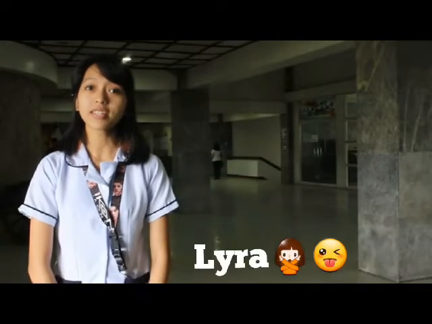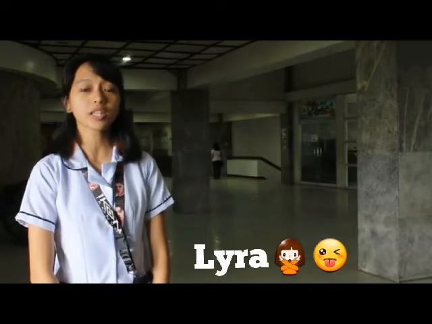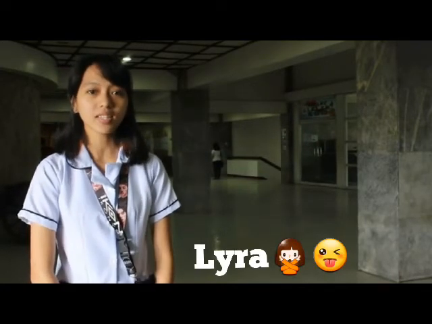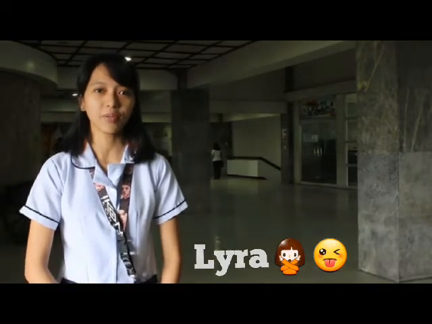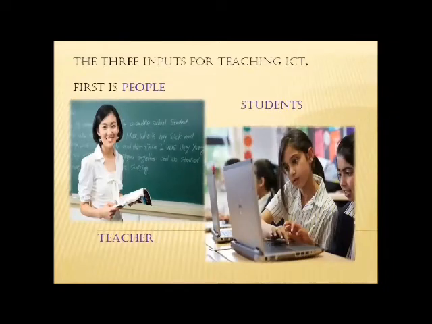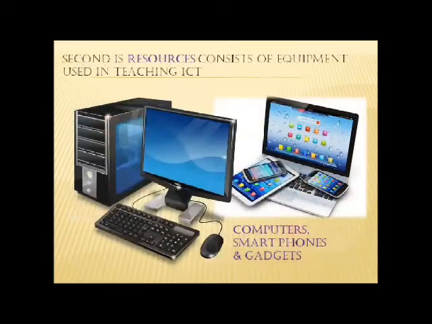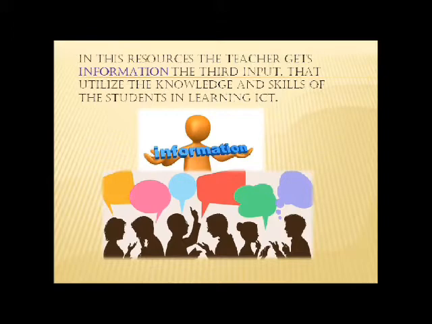Hello everyone, I'm here to discuss the overview of the 3 inputs for teaching ICT. The 3 inputs consist of people, resources, and information. First is people, that consist of the teacher and target students. Second is resources, consisting of equipment used in teaching ICT like computers, smartphones, and gadgets. In these resources, teachers get information, the third input, that utilizes the knowledge and skills of students in learning ICT.